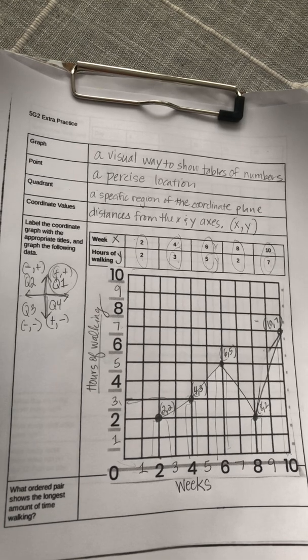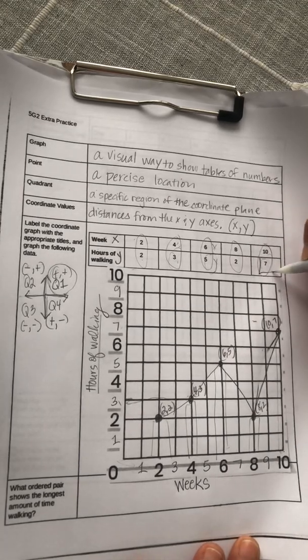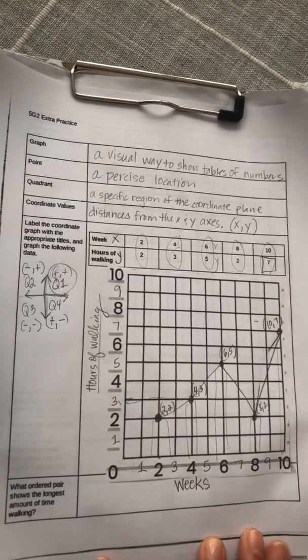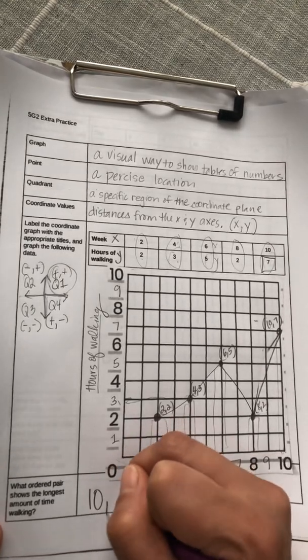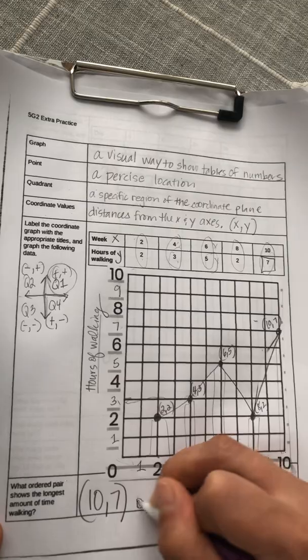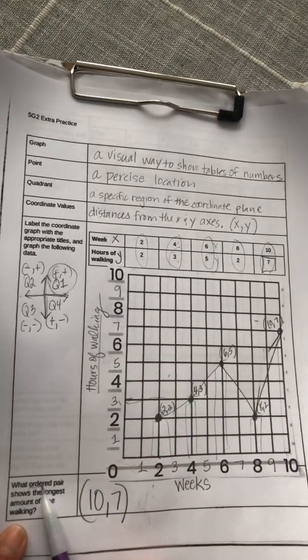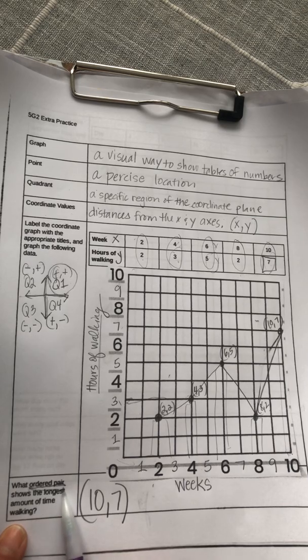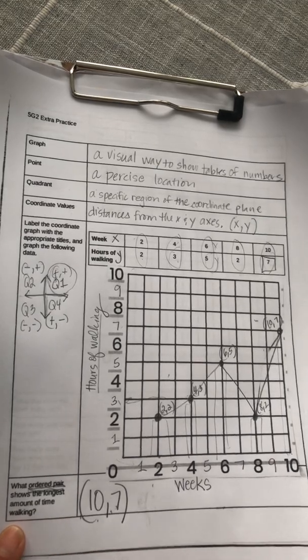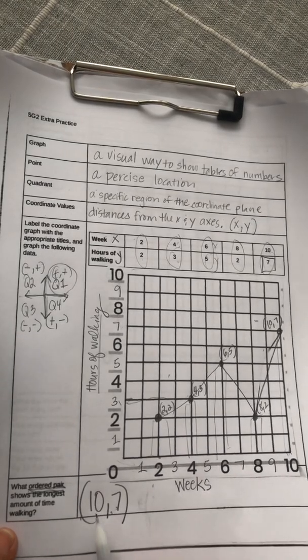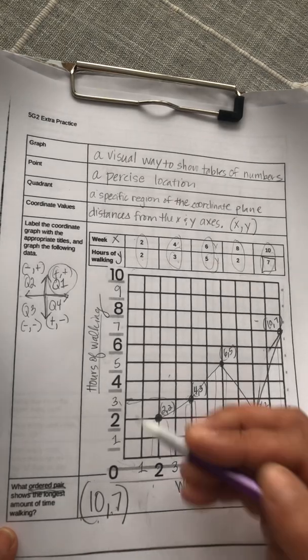Your next question is, what ordered pair shows the longest amount of time walking? So the longest amount of time walking is this 7. So that's on the 10th week. So your ordered pair is 10, 7. It says ordered pair. That's what the question asks for, the ordered pair. So you would need to write 10, 7.